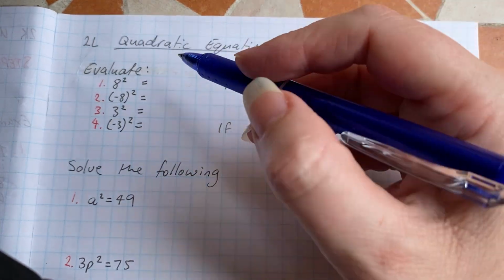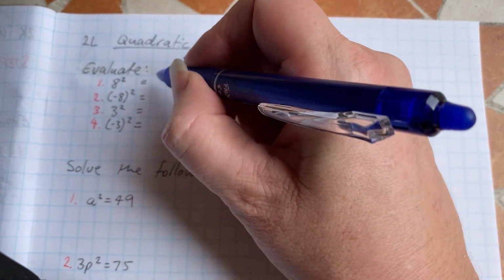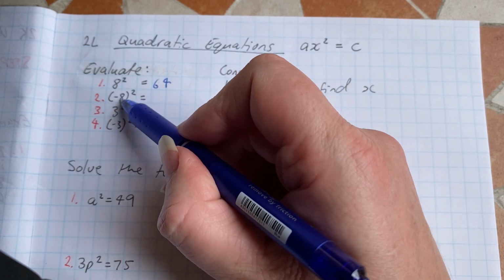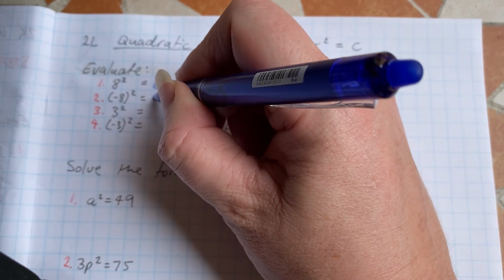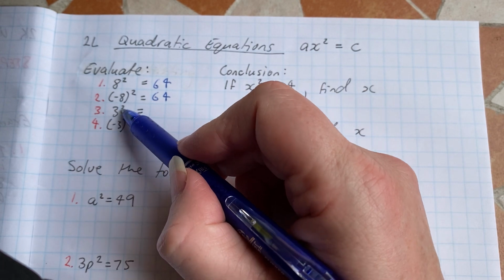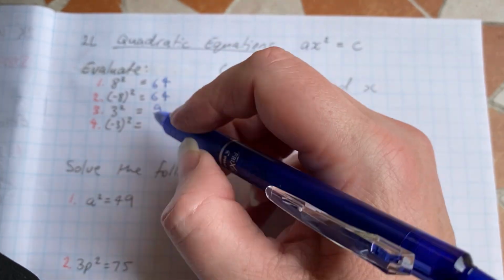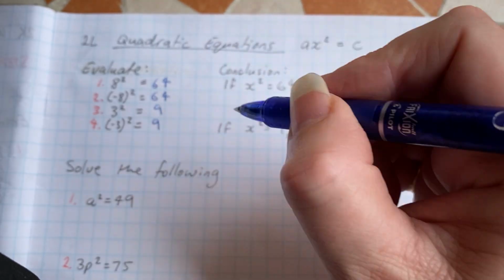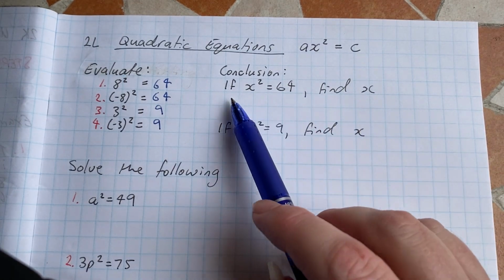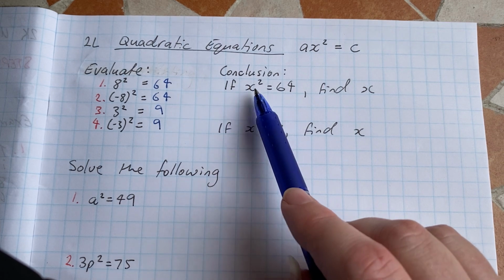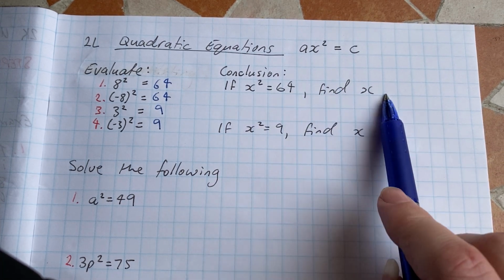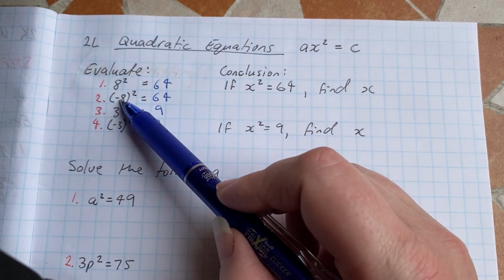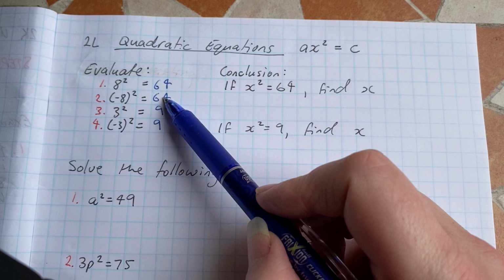Here are the answers. So 8 squared means 8 times 8, that's 64. Negative 8 squared means negative 8 times negative 8, that also equals 64. 3 squared is 3 times 3, which is 9. Negative 3 squared is negative 3 times negative 3, that's also positive 9. So we've got a conclusion here. If some number squared is 64, find that number. Well, we saw here there were two possibilities, two numbers that you could square to get 64.